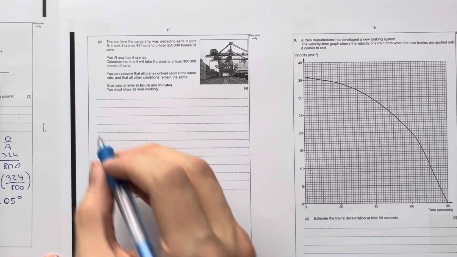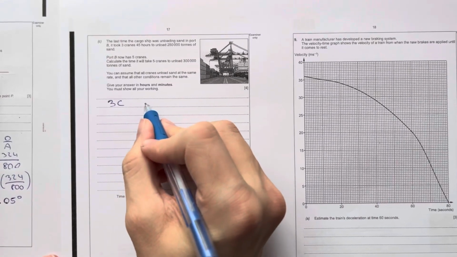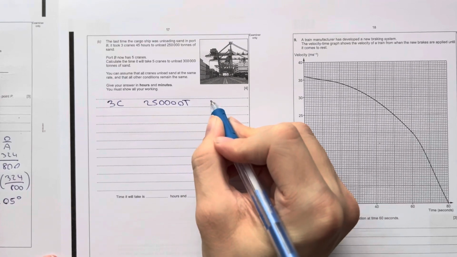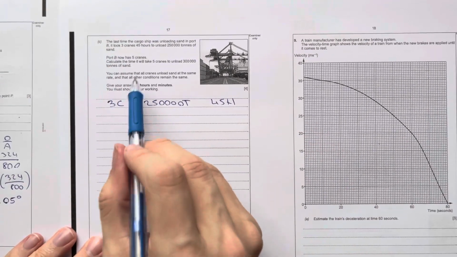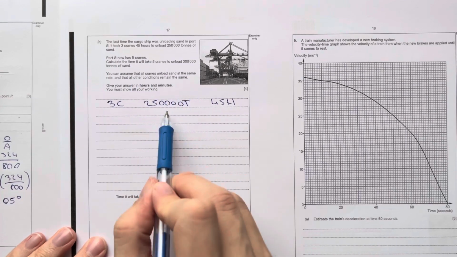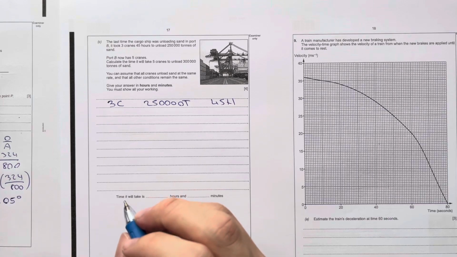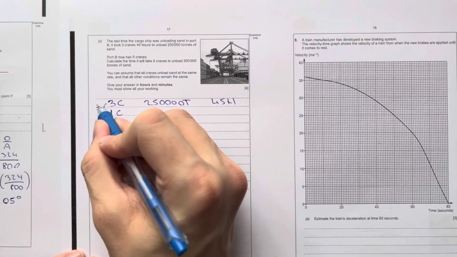Okay, so we're told initially that 3 cranes can move 250,000 tons of sand in 45 hours. And the objective is to get to 5 cranes, and then this is 300,000, and we'll look at the time. Right, so first thing then, I'm going to make this 1 crane, so I'm going to divide this by 3.